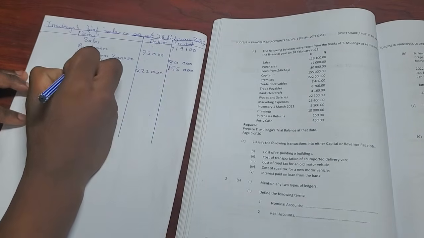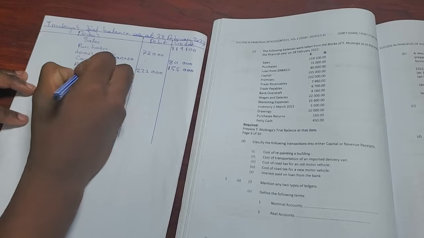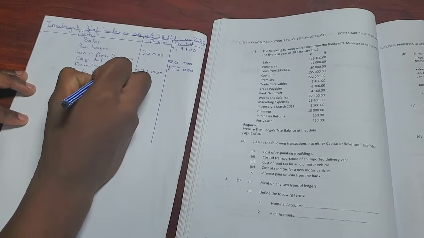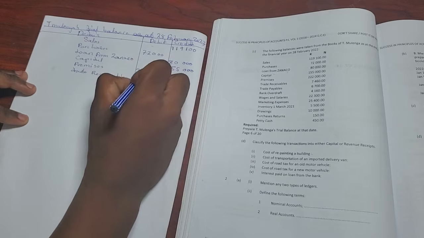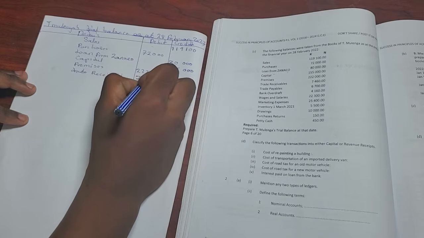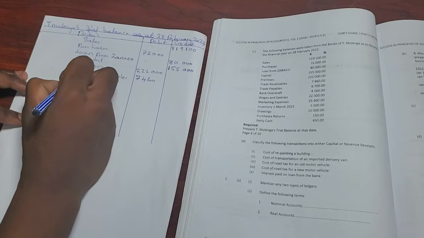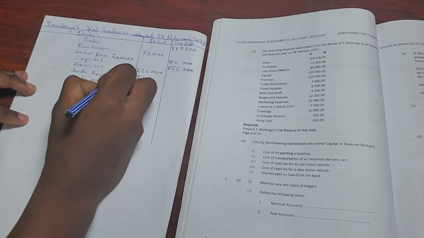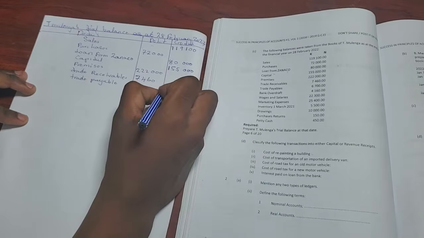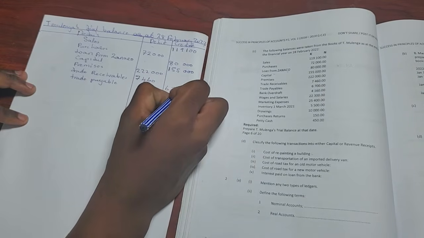We have trade receivable going at 7,460. We have trade payable going at 6,700.